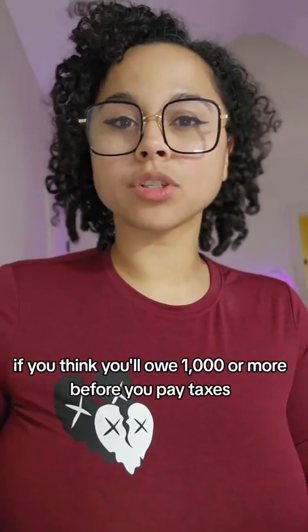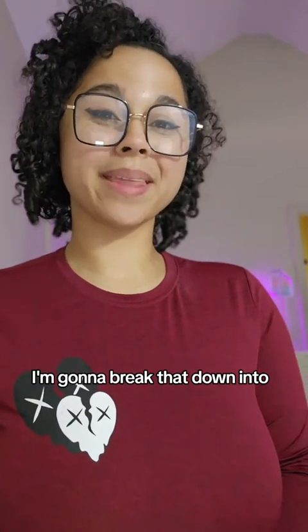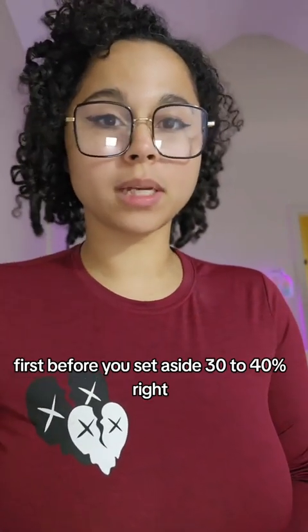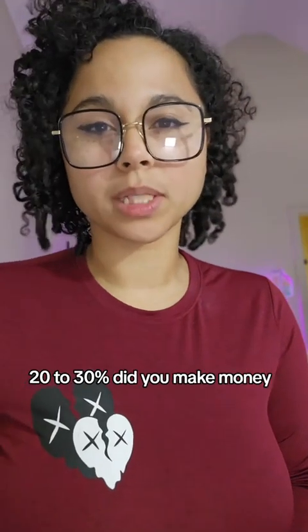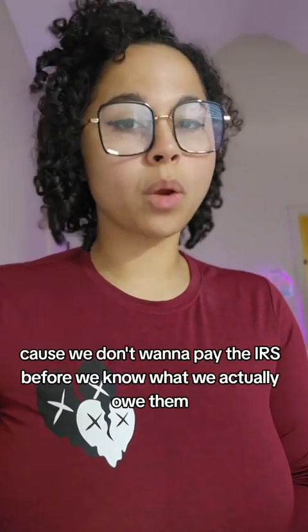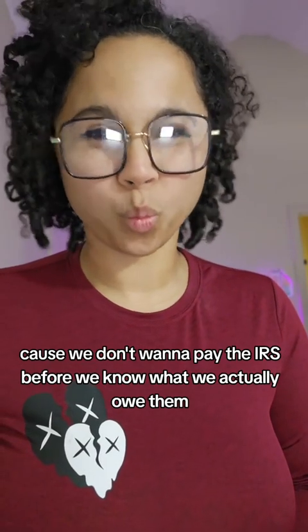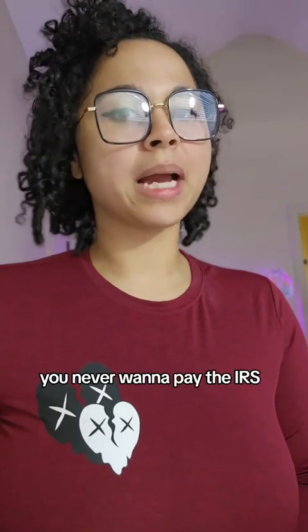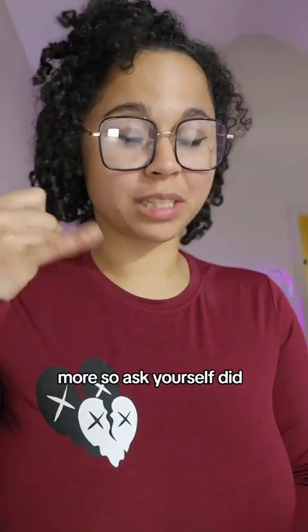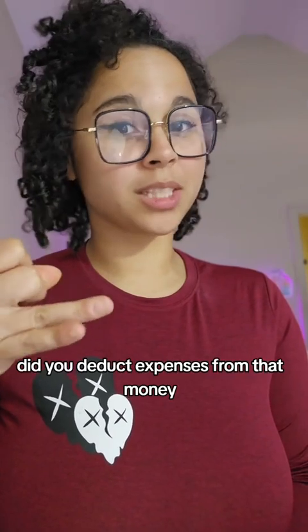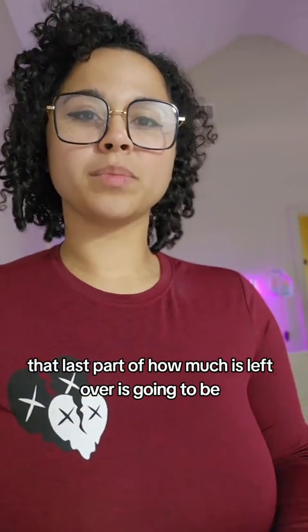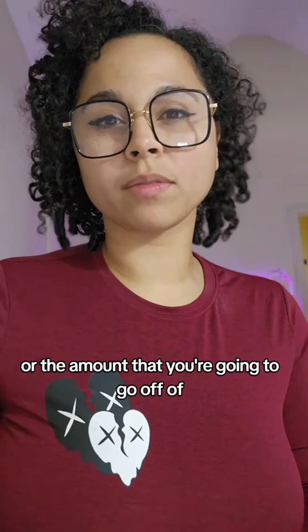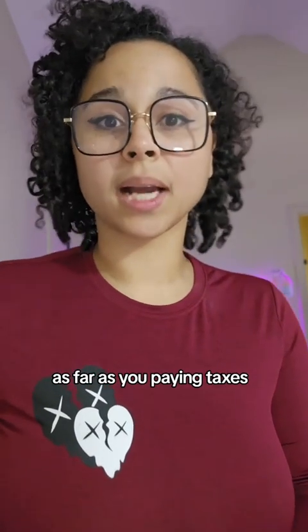If you think you'll owe $1,000 or more, before you pay taxes, I'm going to break that down into 3 steps. First, before you set aside 20 to 30%, did you make money? Because we don't want to pay the IRS before we know what we actually owe them. You never want to pay the IRS more. So ask yourself, how much money did you make? Did you deduct expenses from that money? Okay, how much is left over? That last part of how much is left over is going to be the amount that you're going to go off of as far as you paying taxes.